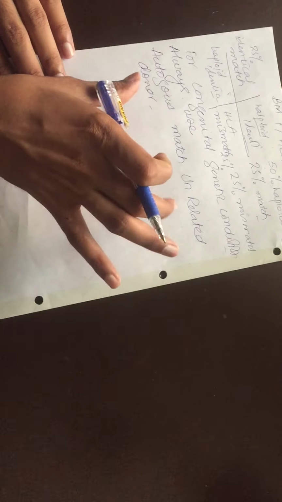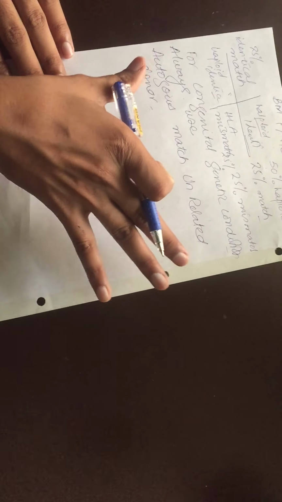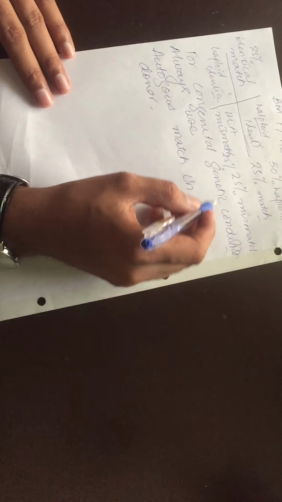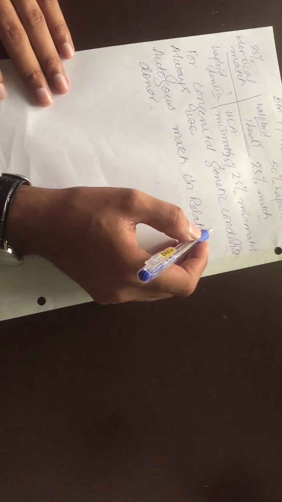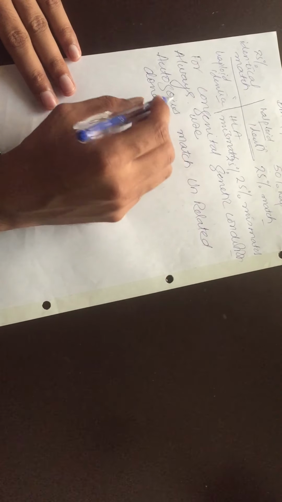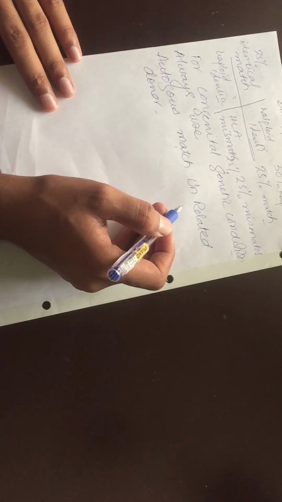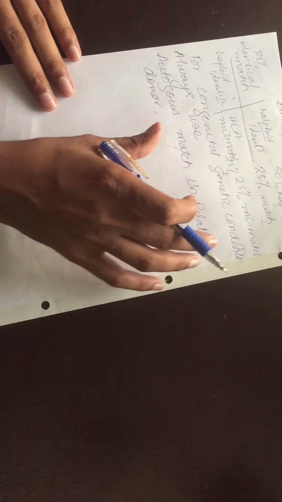This sentence is very common in the answer choices, and we have to pick it whenever there is a congenital problem like aplastic anemia, etc. So matched unrelated donor, what is this? We will discuss it in bone marrow transplantation.